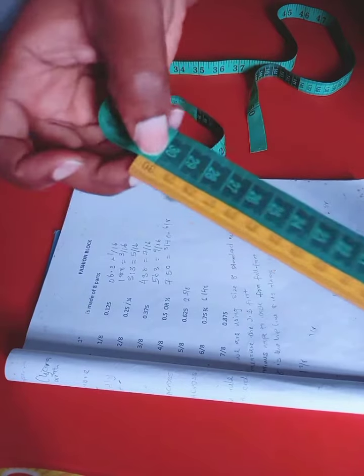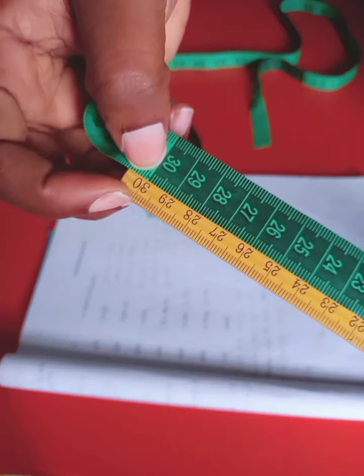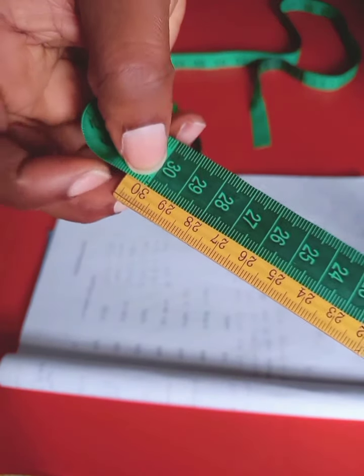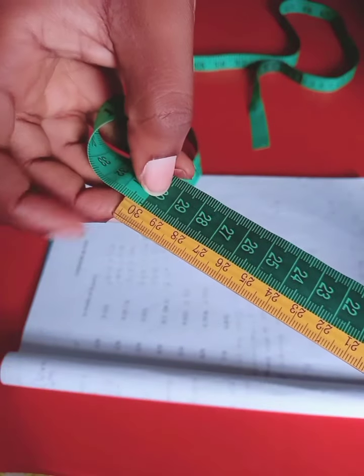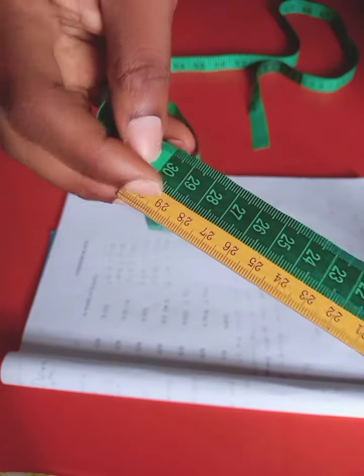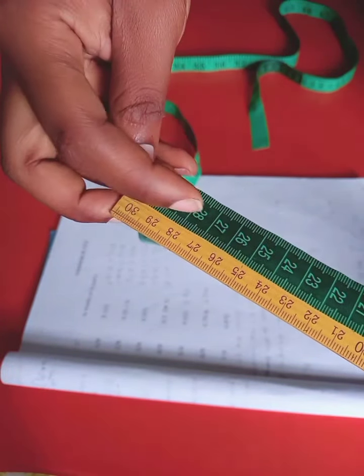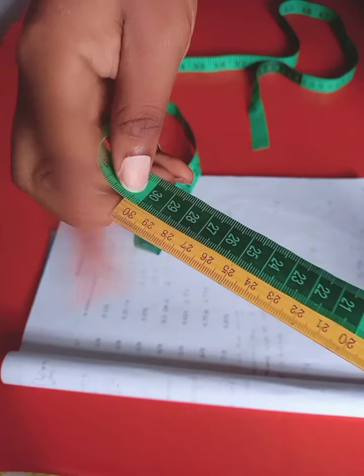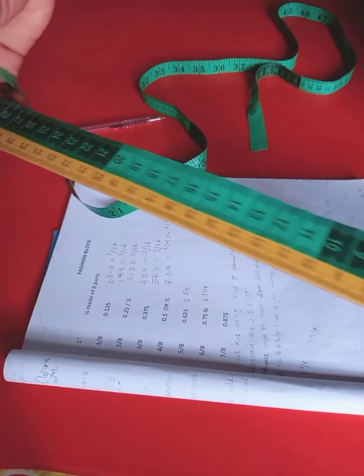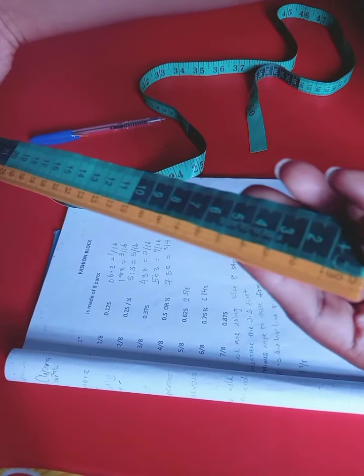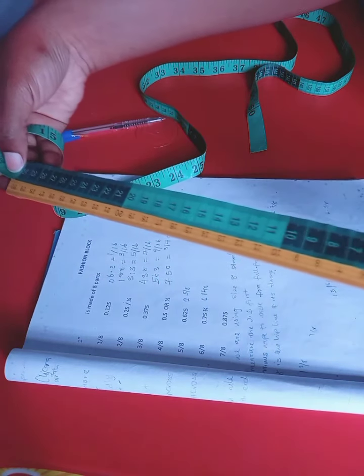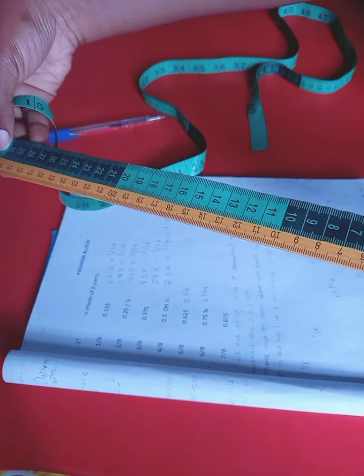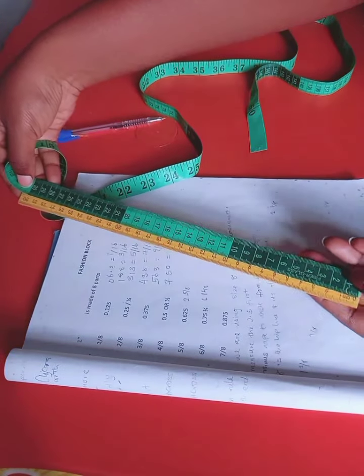This 30, I don't know if you can see this 30 on the tape rule. This 30 here. This 29. This 28. This 27. Okay, so I believe this is clear.